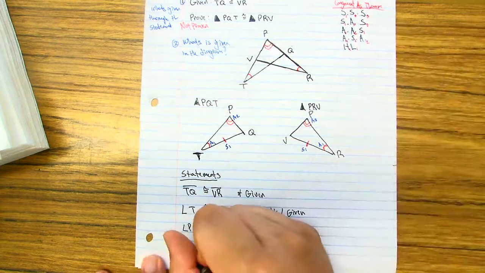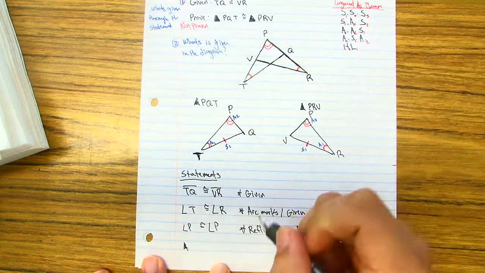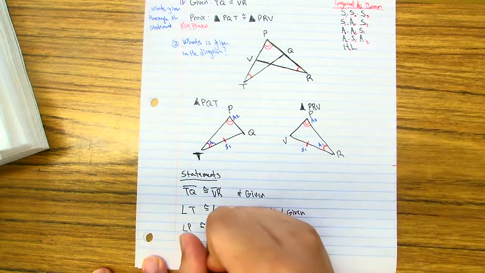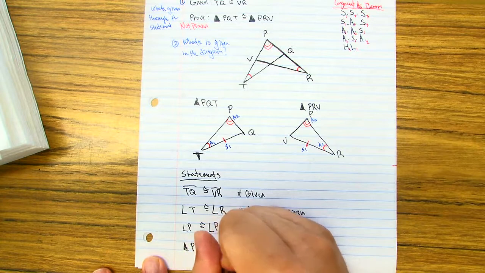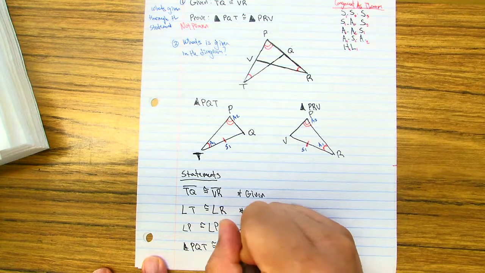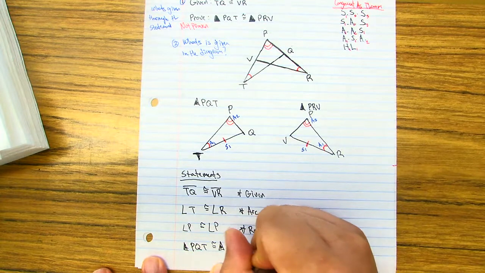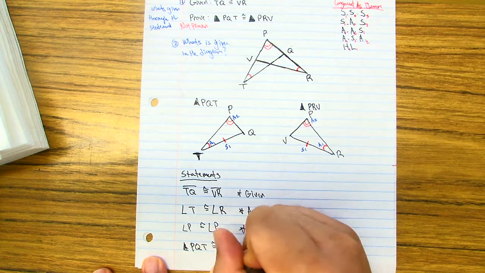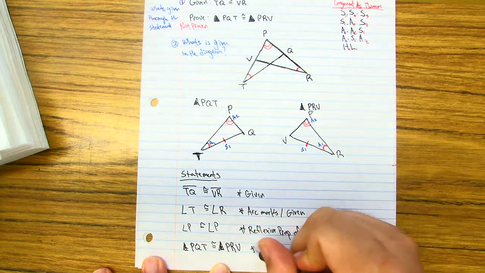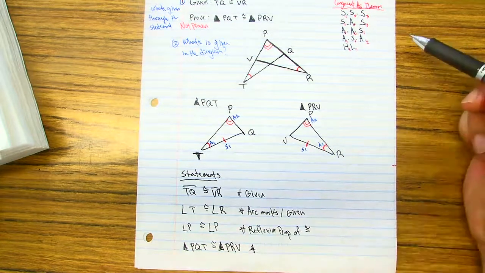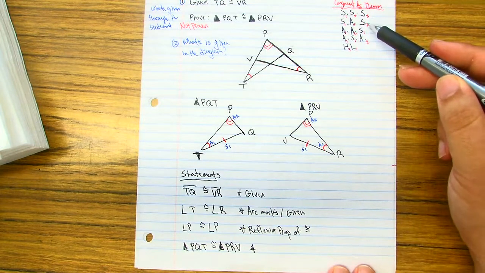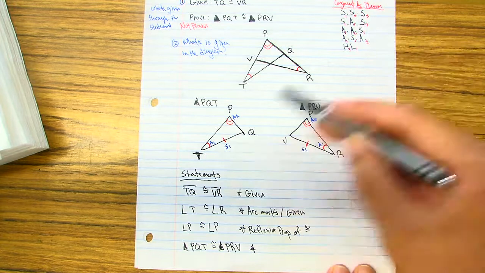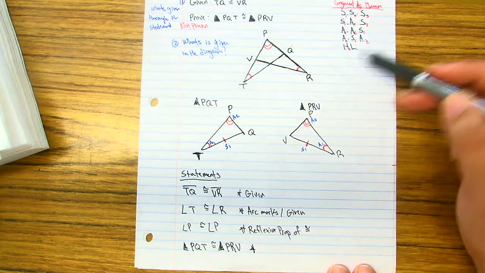So we're going to try to make a conclusion, right? We're trying to make our conclusion about how triangle PQT is congruent to triangle PRD. Okay, so now we're going to go back to this statement here. What do you notice? Which pattern do you see here, right?